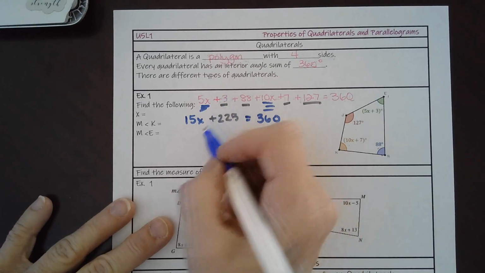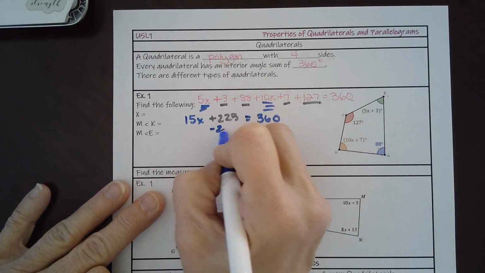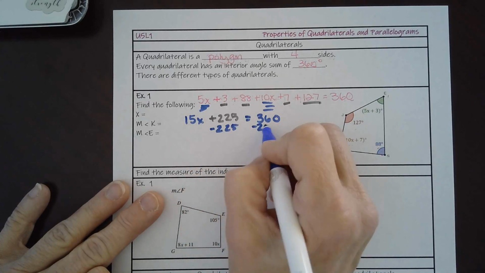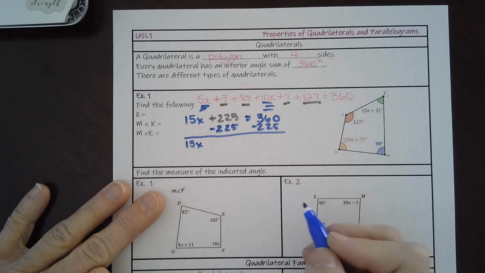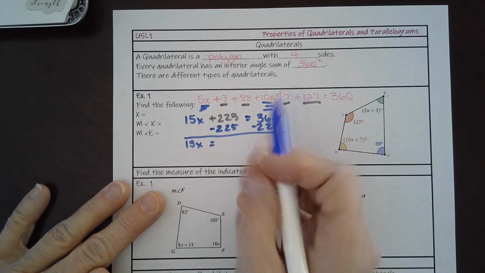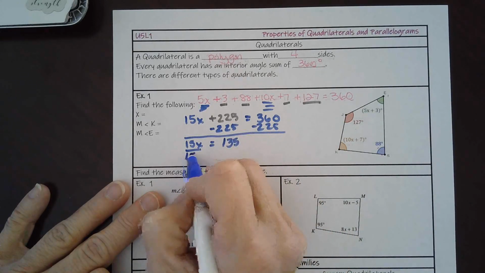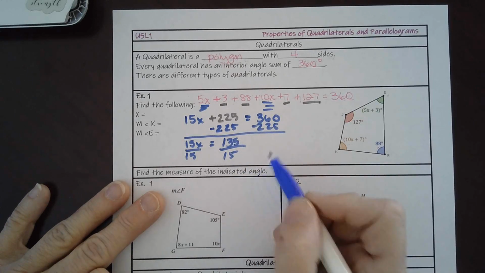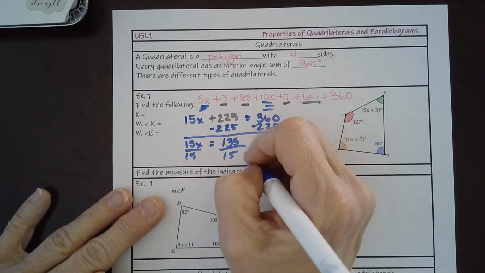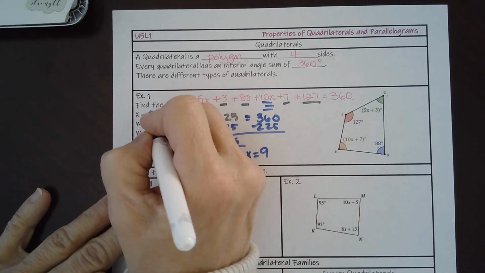Now just solve this equation for x, which means subtracting 225 from both sides. That gives me 15x equals 135, and I will divide by 15. 135 divided by 15 gives us x equals 9. So there's our value for x.